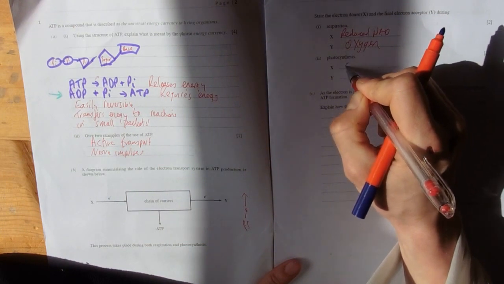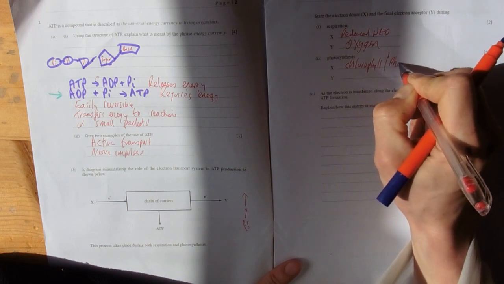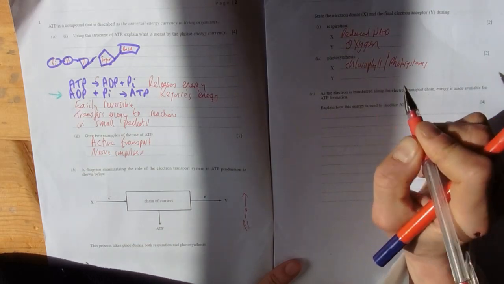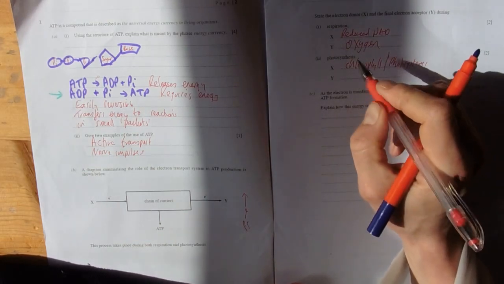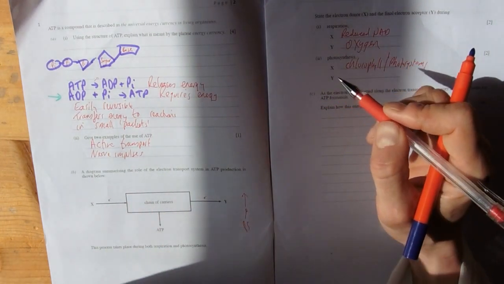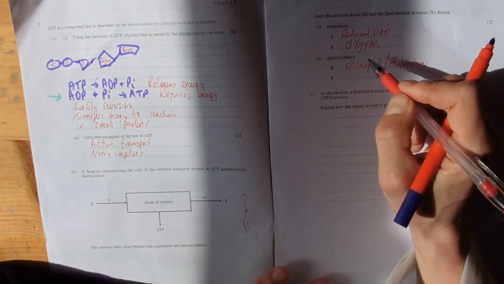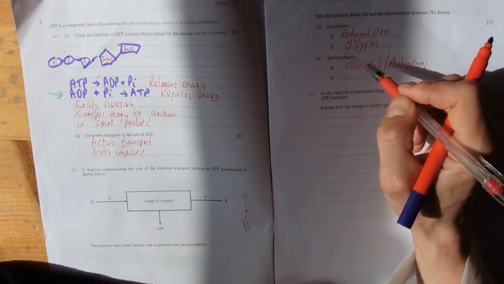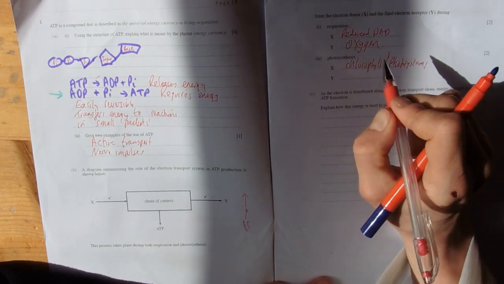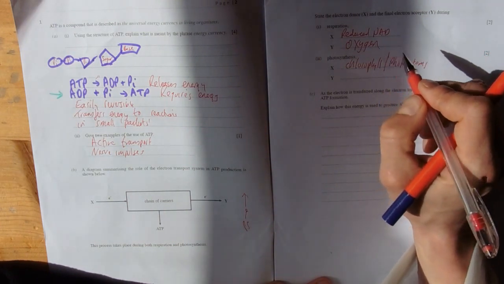So that will come from chlorophyll or the photosystems, or you might have named those. And where do they go? Well, they will drop back down either in cyclic photophosphorylation, where they'll just go back into the photosystem, or they'll actually go off and join the hydrogen ion, and become reduced NADP.